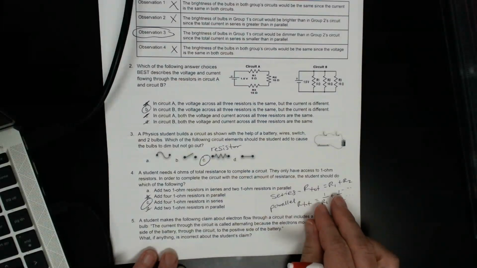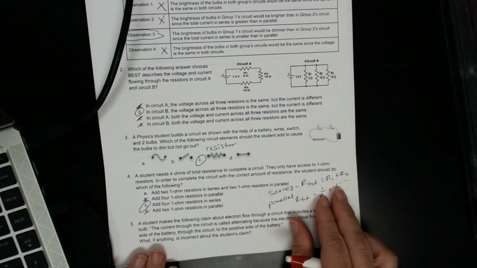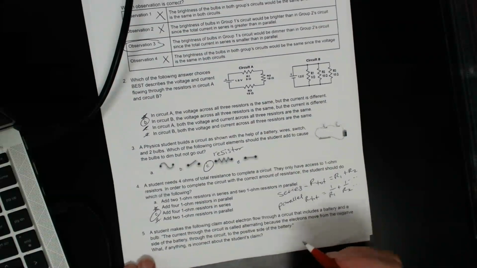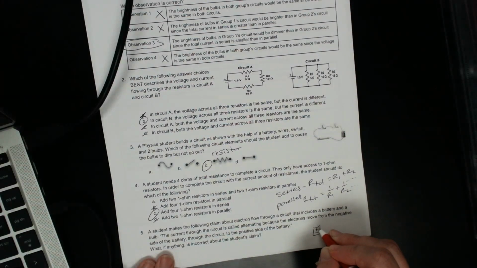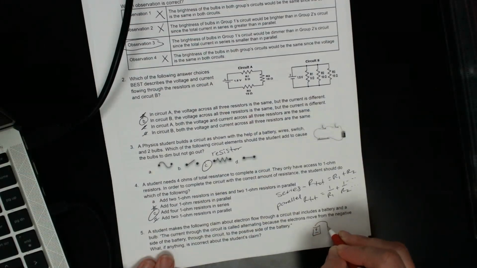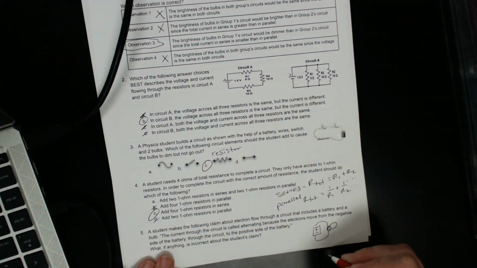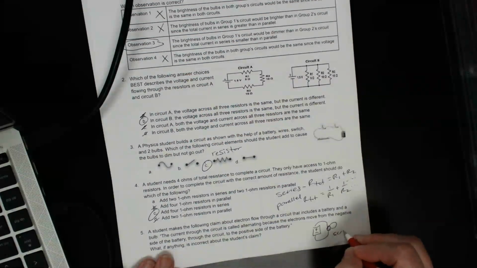Student makes following claim about electron flow through a circuit that includes a battery and a bulb. The current through the circuit is called alternating because the electrons move from the negative side of the battery through the circuit to the positive side of the battery. What is incorrect about the student's claim? So in this case, they're talking about just doing a regular little circuit with a battery and a bulb. Okay. So this would be like a series circuit.